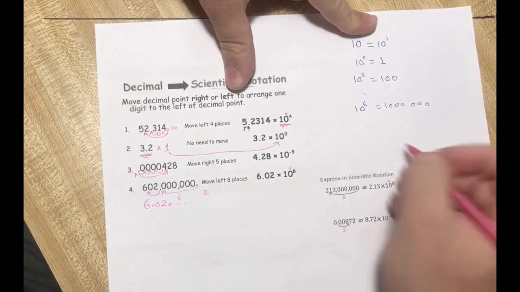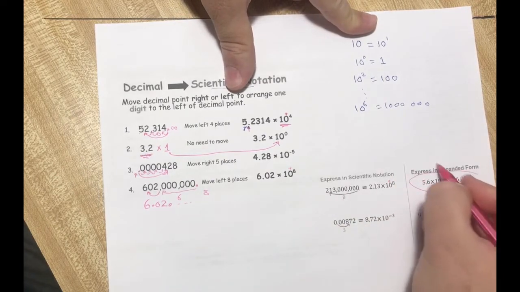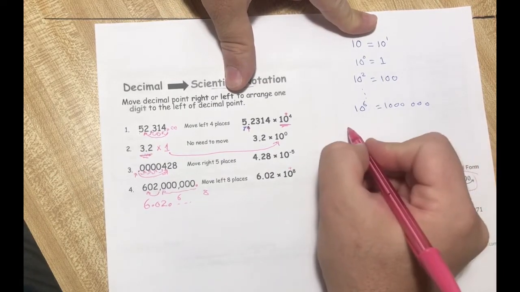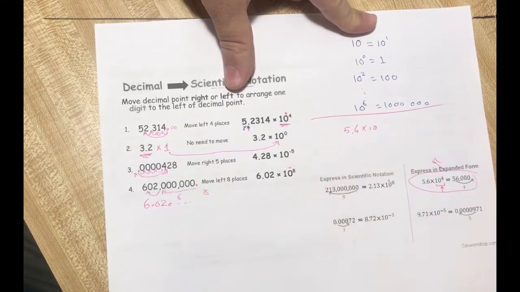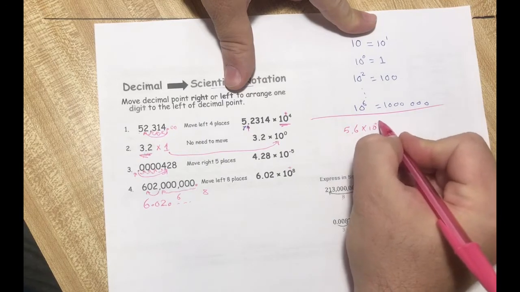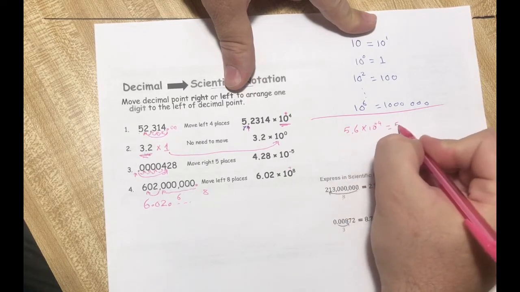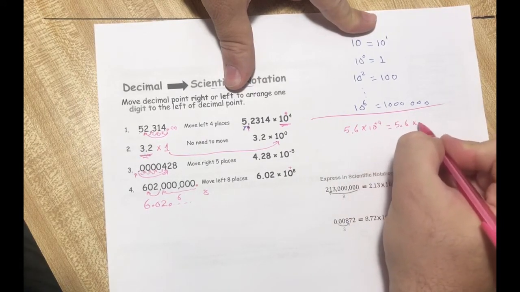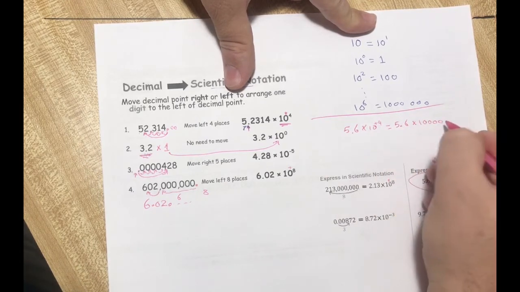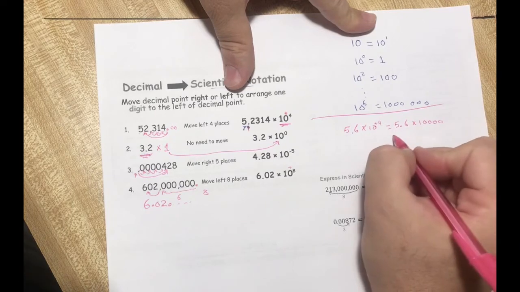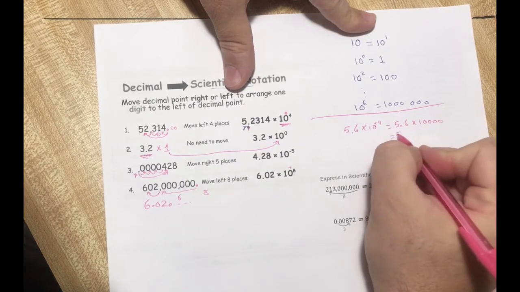Look here, I will do this here. 5.6 multiplied by 10 to plus 4. This is equal to 5.6 multiplied by 10 to 4, which is 10,000.